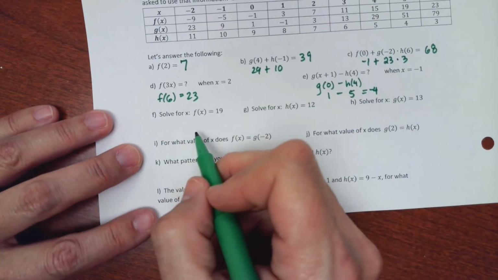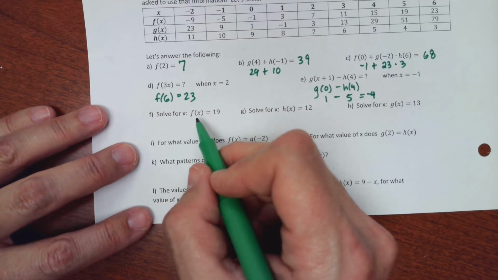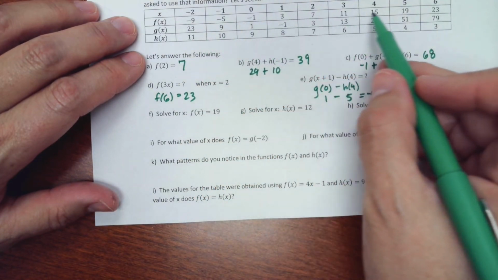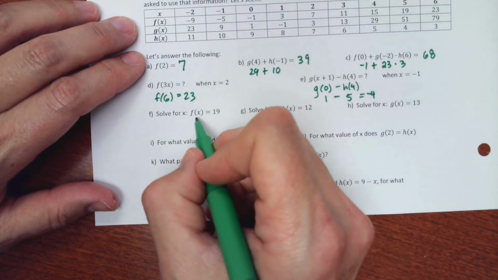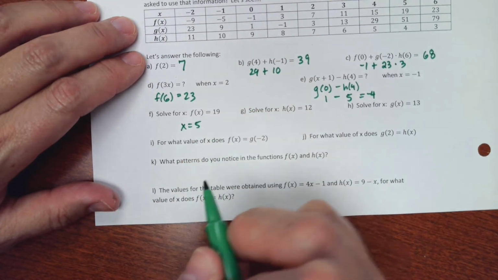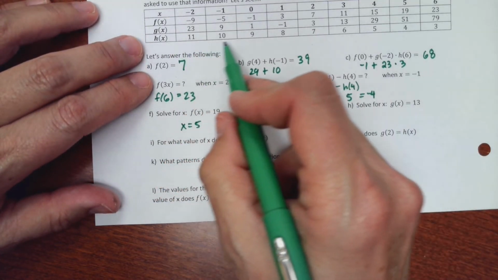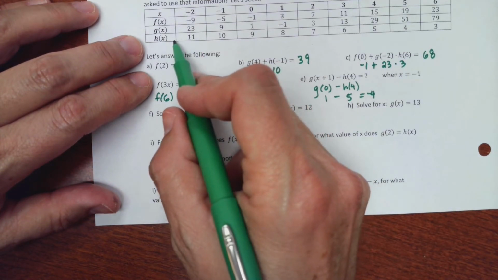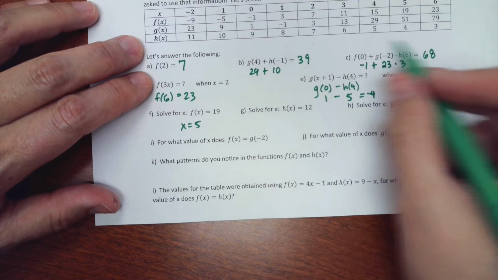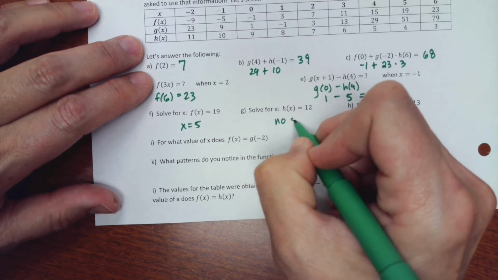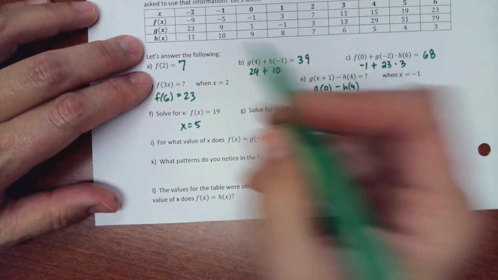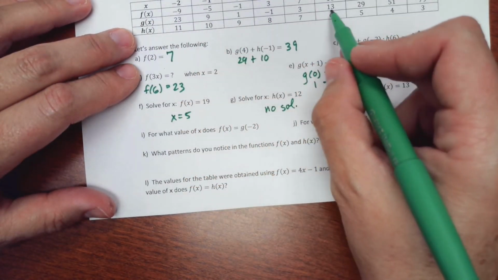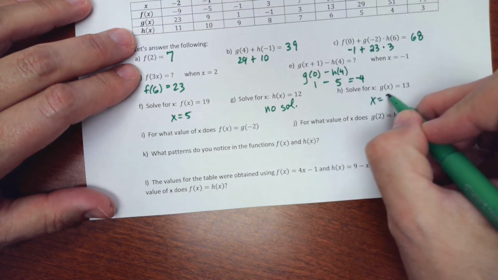All right, so down here for letter F, it says solve for x. F of x is 19. So look across the function f. When is it 19? Oh, when x is 5. So x is 5. H of x is 12. So that happens, oh, you know what? Look, I made a little boo-boo here. It should have been back here at like negative 3. But you know what? My table doesn't give me an answer. So I'm going to put no solution. My information is in this table. H of x is never 12. G of x is 13. So look across here. There it is at 3 when x is 3.